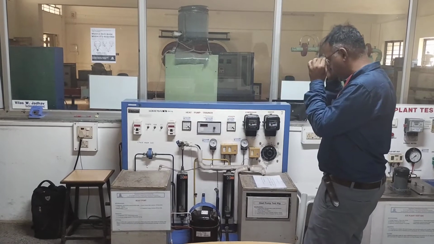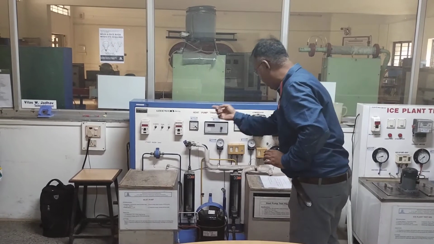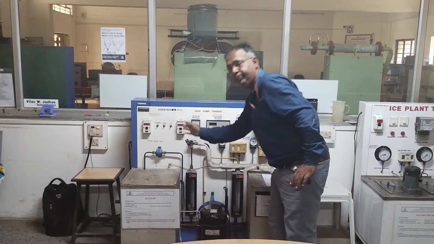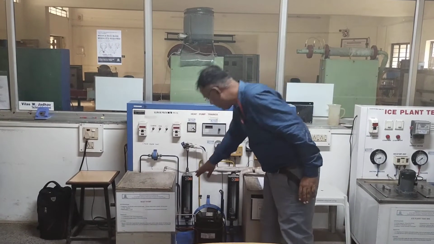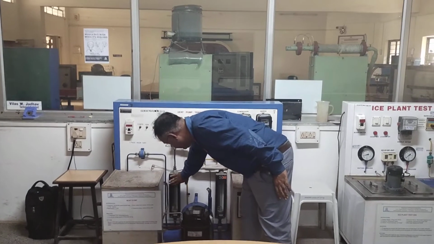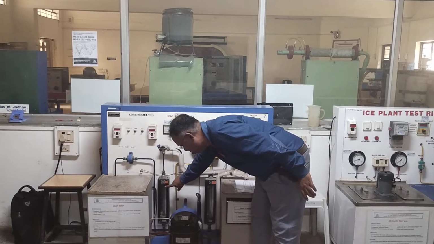What readings are essential to determine the coefficient of performance? As the refrigerant is circulating in this loop, we must know how much refrigerant is circulating. We can note this down by taking the reading of this flow meter.